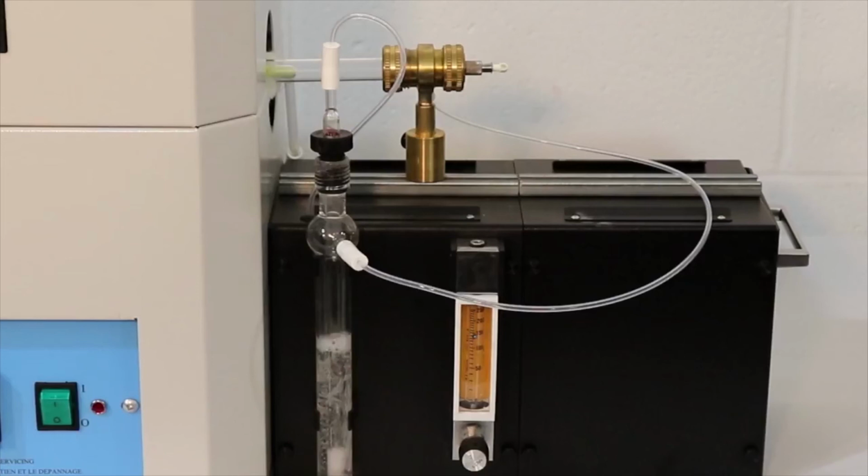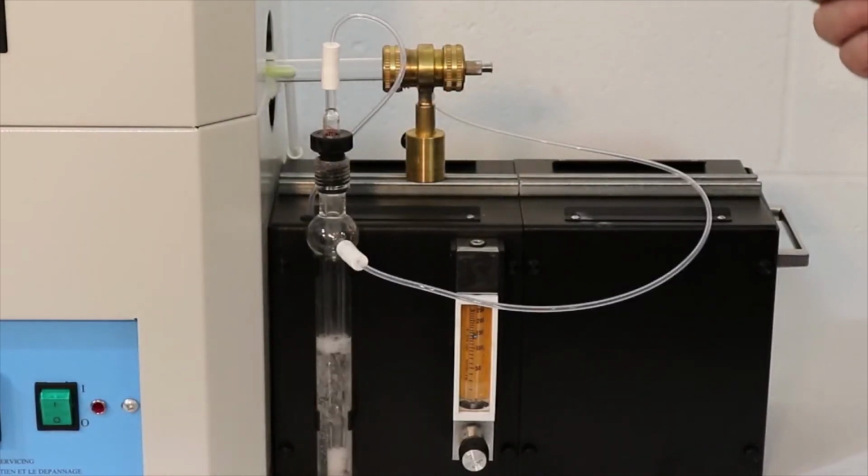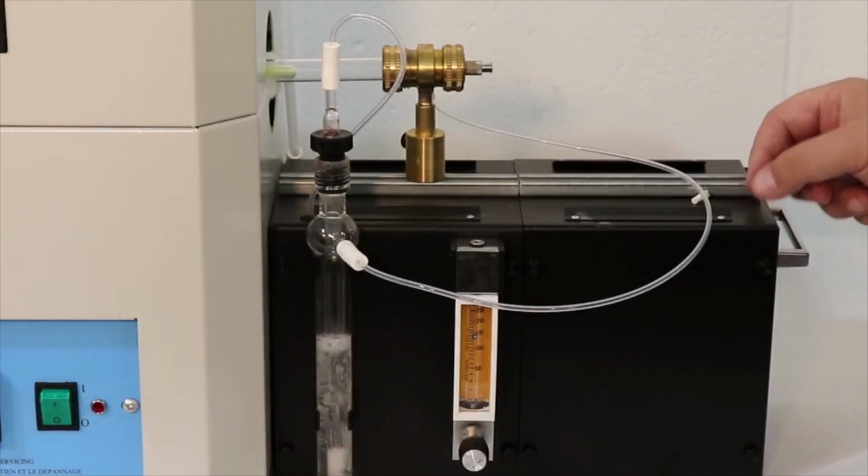Other scrubbers remove all potential interfering gases such as HBr, HI, and NOx before the CO2 containing gas stream is swept into the CO2 colorimeter for detection. To introduce liquid samples, use the provided syringe. Adjust the volume to 200 microliters.